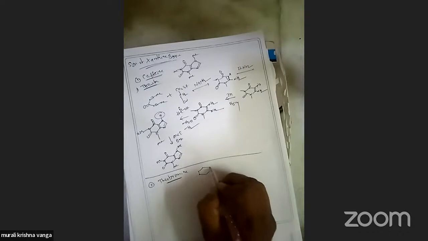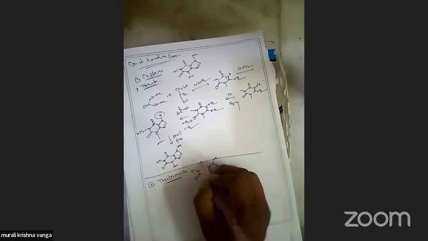The structure of theobromine is this. Now we are going to synthesize theobromine by the Traube method.